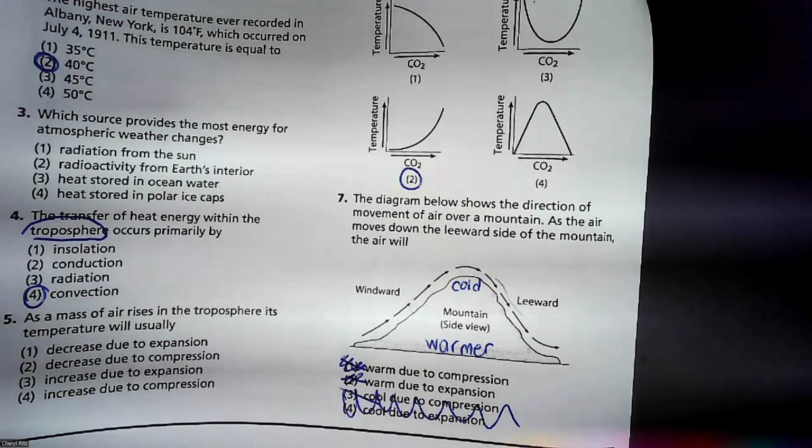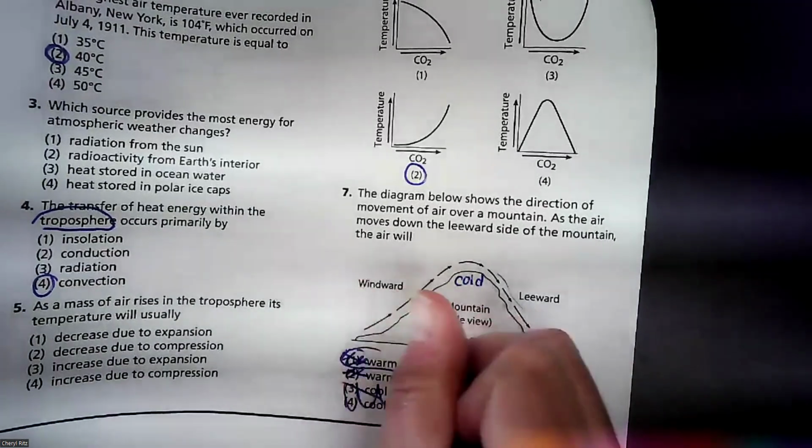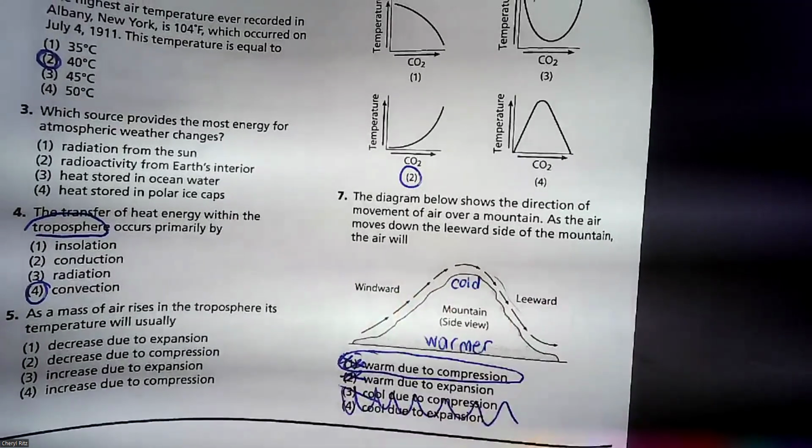Does air warm up because it's compressing or expanding? Compressing. Compressing would be like squishing together, like cuddling. So molecules warm up when they're smushed together. So they will warm up due to compression.